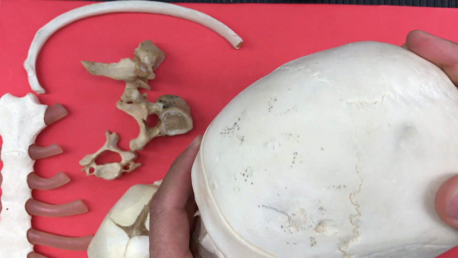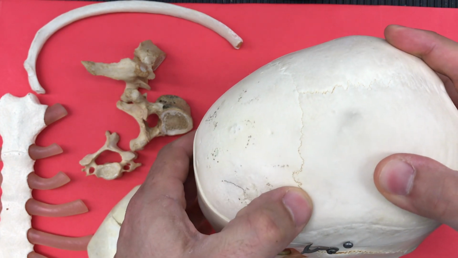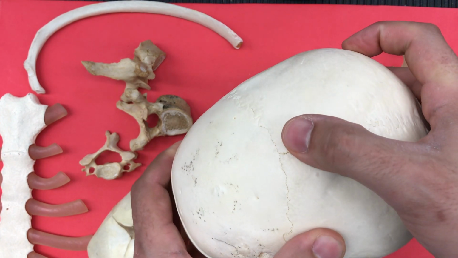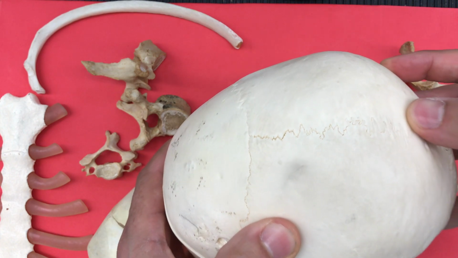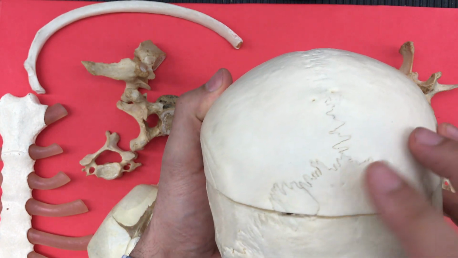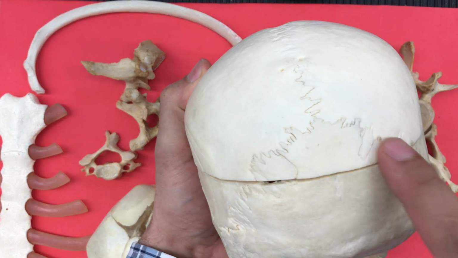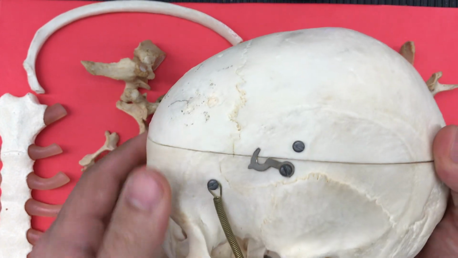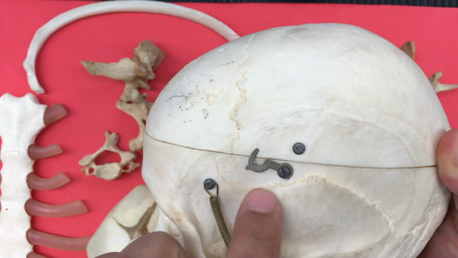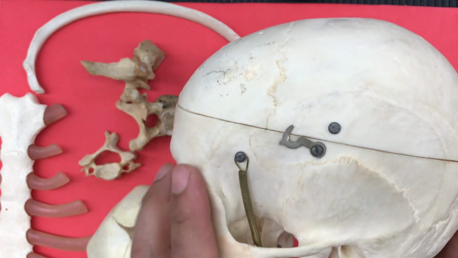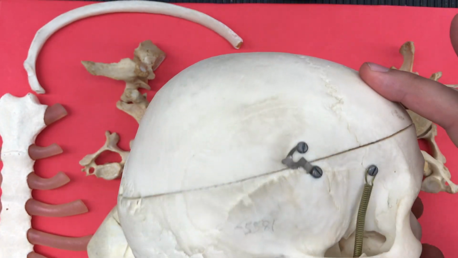So again, this is the coronal suture, and then your sagittal suture going posteriorly here. This is the lambdoid. And then finally, of course, there's two squamous sutures, one on the left and one on the right.